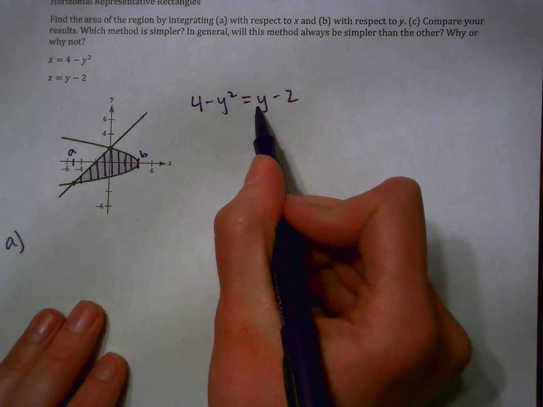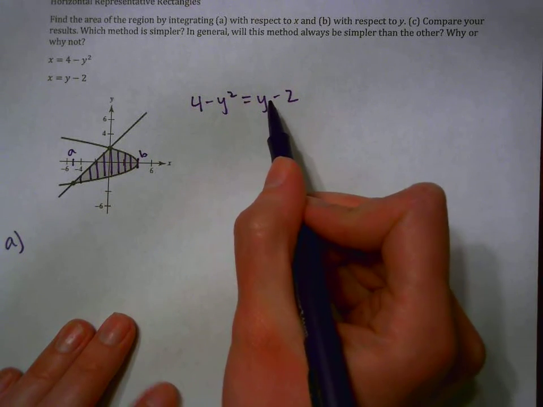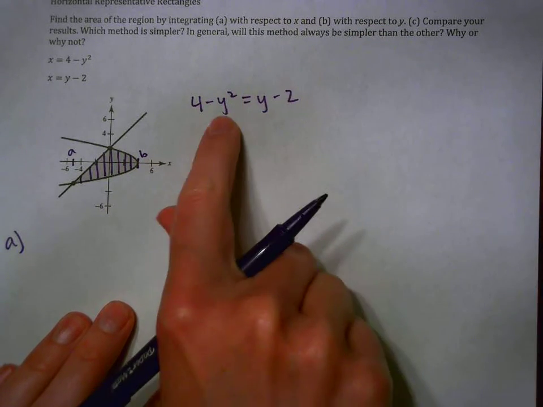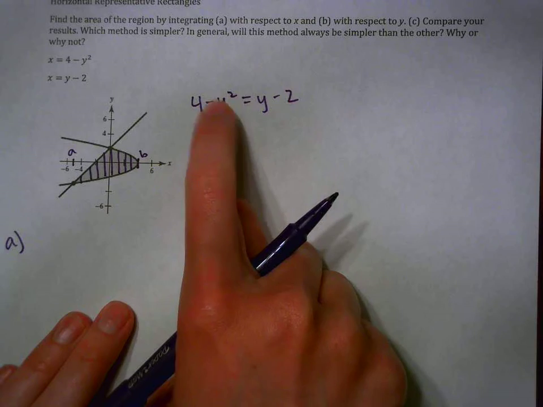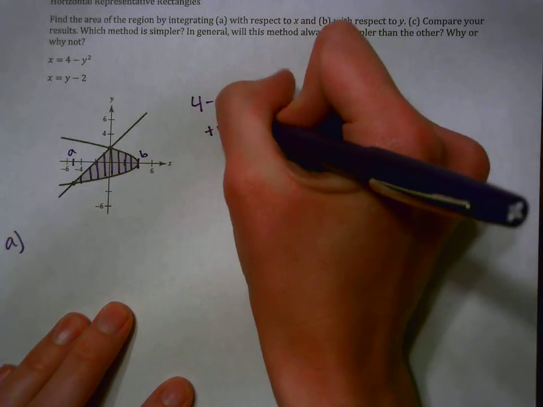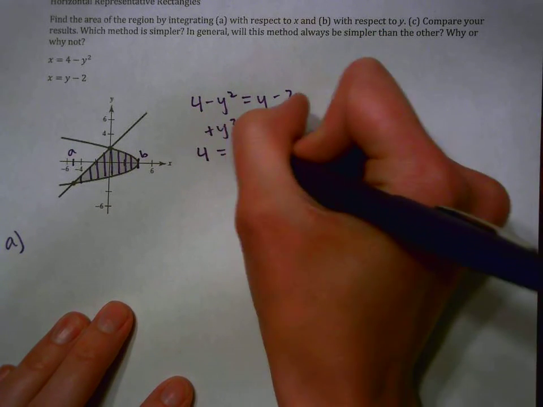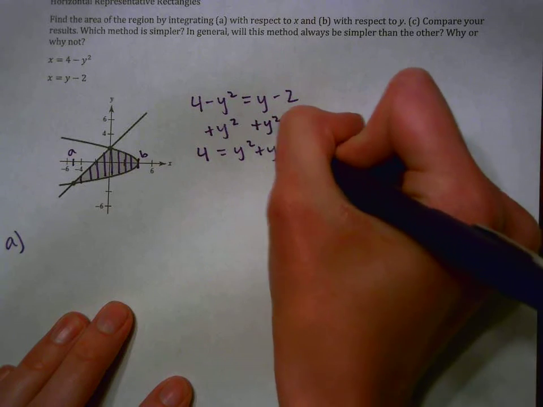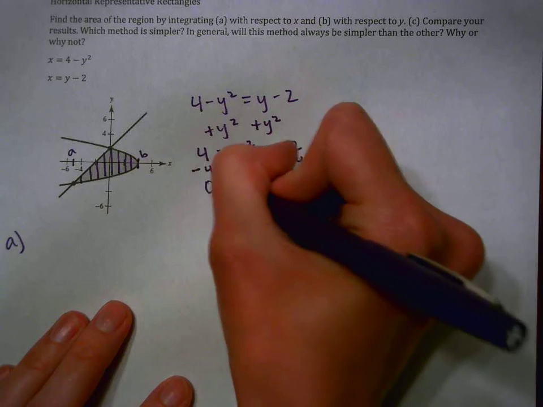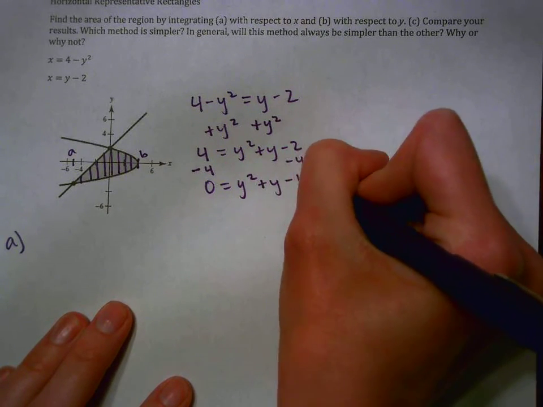If we solve this, we notice we have a square term and a non-square term, so factoring should come to mind, so we need to move everything to one side. Because I want my y squared to be positive, I'm going to move everything to the right side, so I'm going to do plus y squared. So we have 4 equals y squared plus y minus 2. Then I'm going to move over my 4, minus 4. So we have 0 equals y squared plus y minus 6.